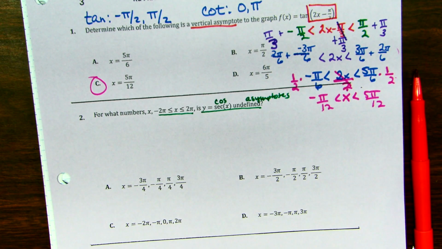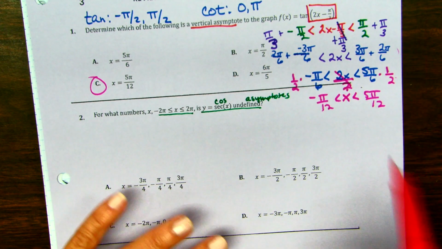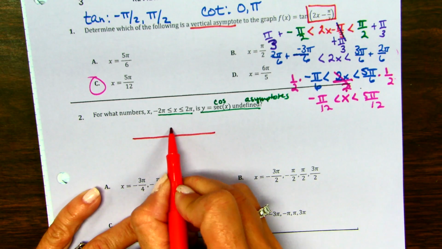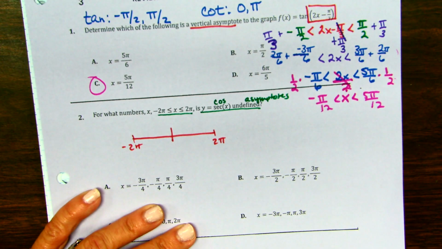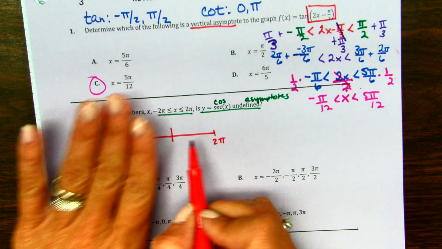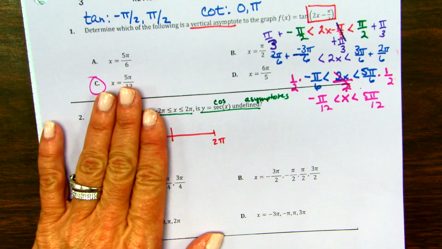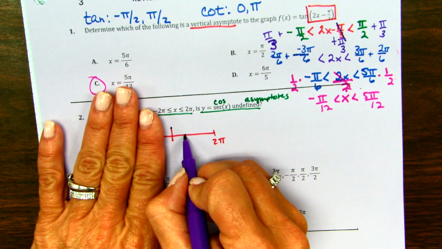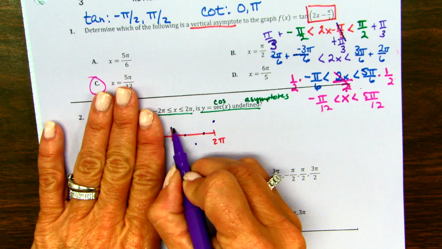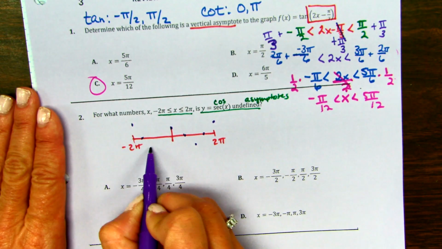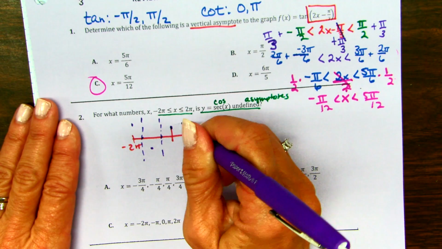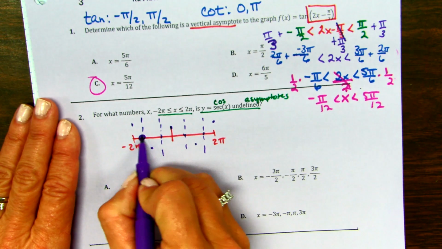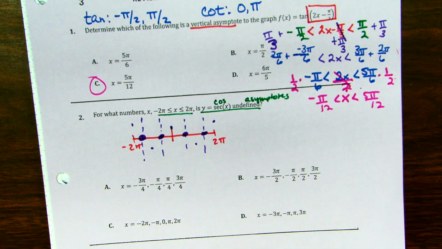So for me, it's easiest to sketch the graph. That's what I'm going to do, right? So I'm from negative 2 pi to 2 pi. And so the period of cosine is 2 pi. So from 0 to 2 pi, I would have my 5 points. And cosine, again, is up, middle, down, middle, up, right? Up, middle, down, middle, up. Everywhere you have an x-intercept, you're going to have an asymptote, which is where the graph of secant is undefined.